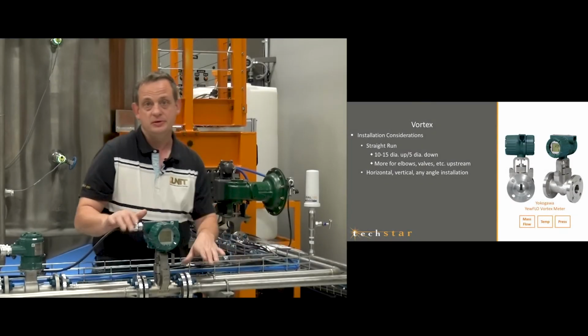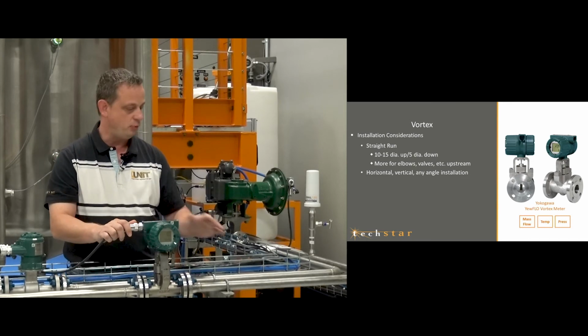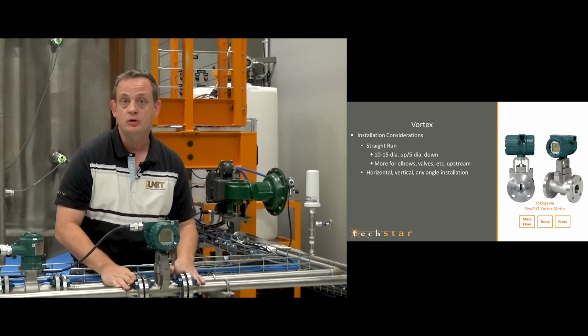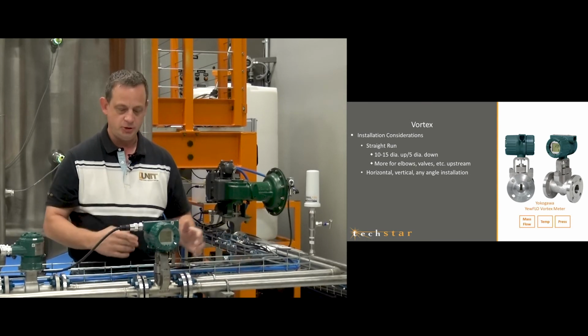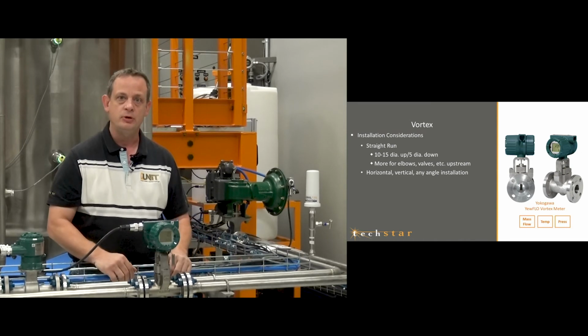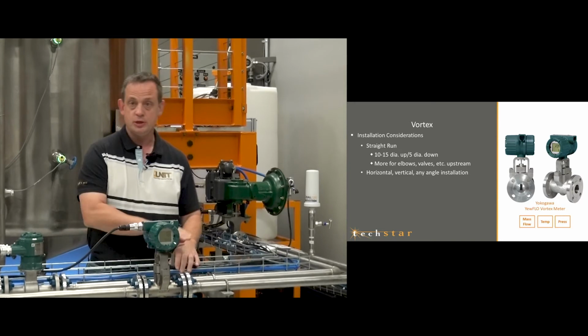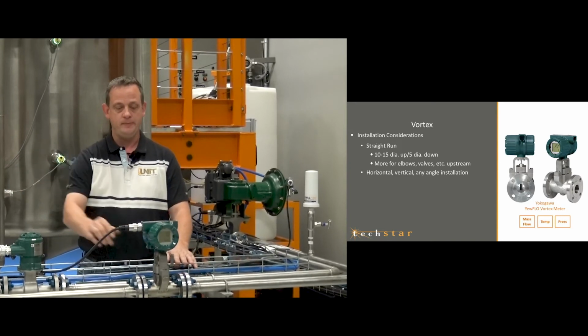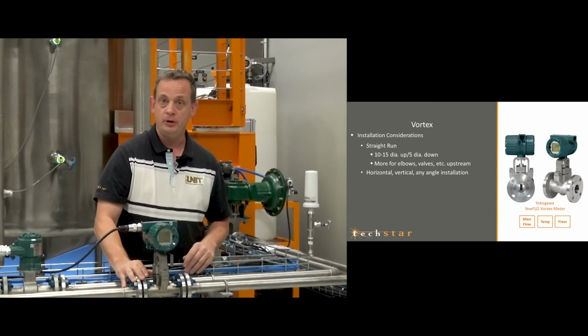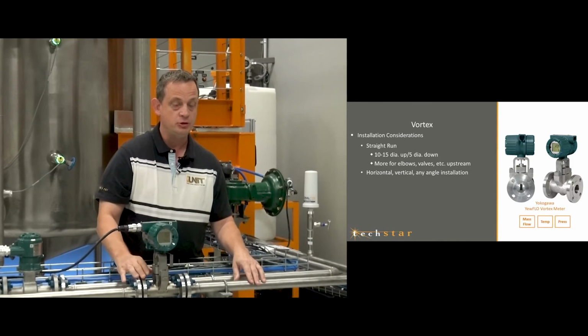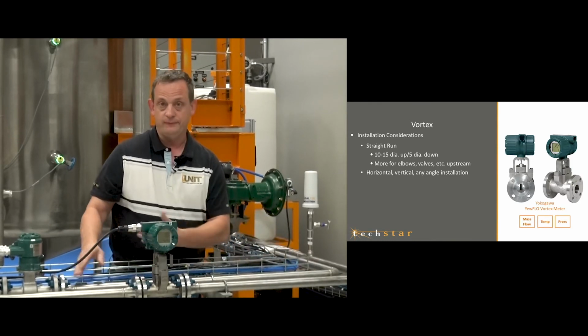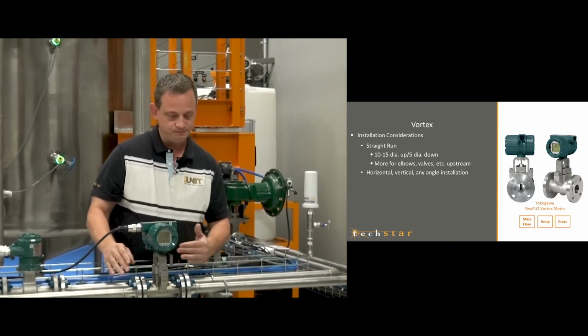Hey guys, okay, so now we're on a Vortex meter. This is a Vortex, and a few things on the Vortex is just like on the other meters that we're talking about, we have our upstream and downstream. So flow direction on this one is going this way. There is a little arrow on just about most meters that you're going to see. So you want to install it in the direction of the flow.